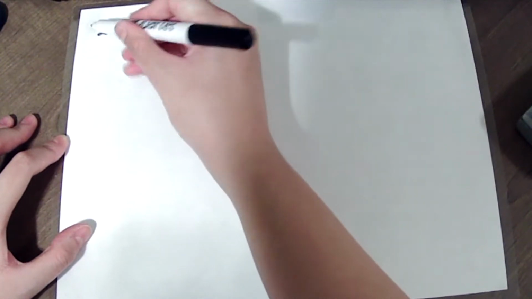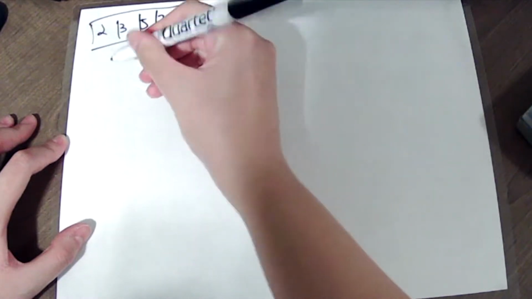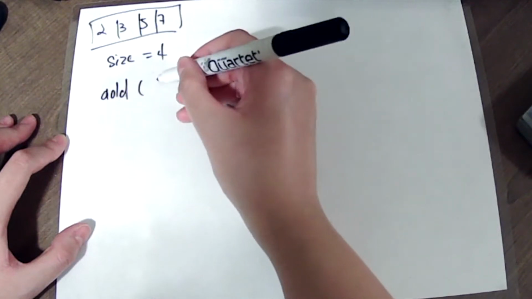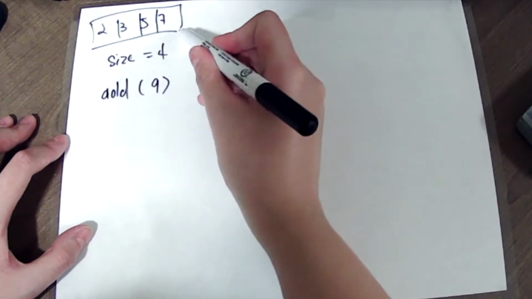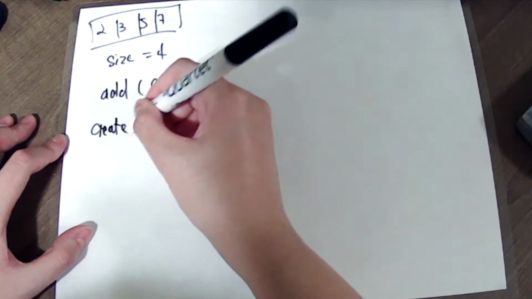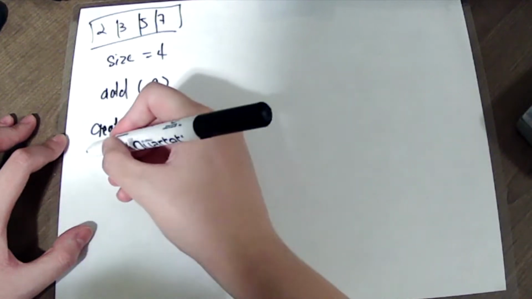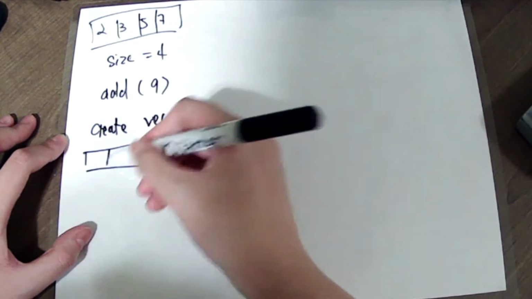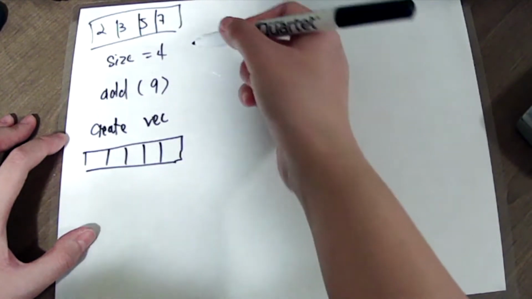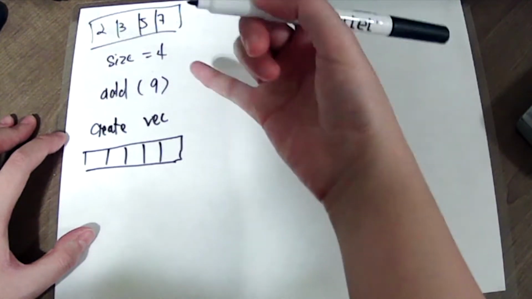Okay, so I'll be explaining the problem with vector. Let's say I have a vector of 2, 3, 5, 7, and this is a vector with size 4. Now I'm trying to add a new element, 9. The problem here is that the vector already reached the size limit. So what we need to do is create a new vector with size 5. Now we have a new vector, but we have to copy the old elements to the new vector and then add the element, right?